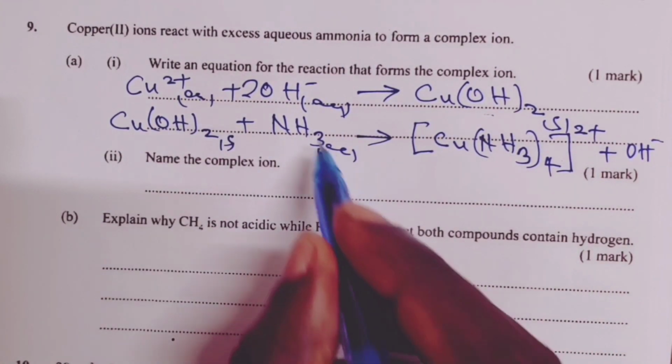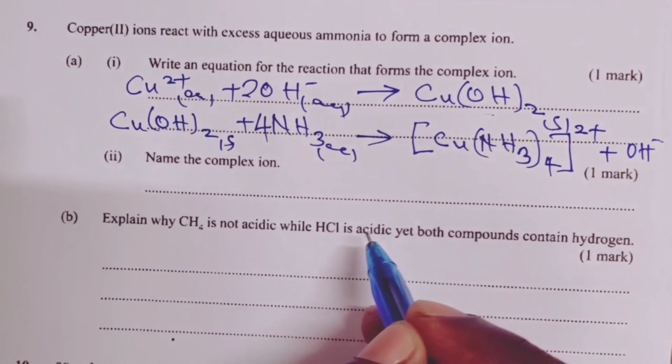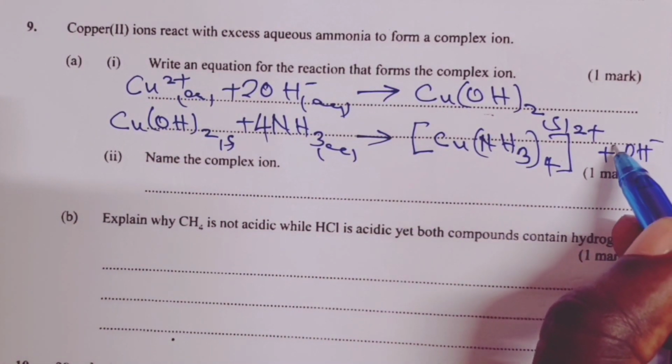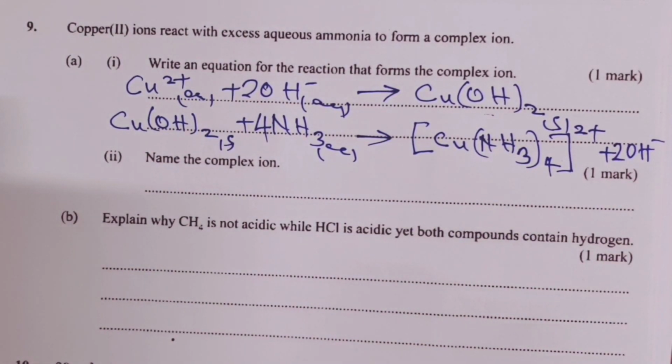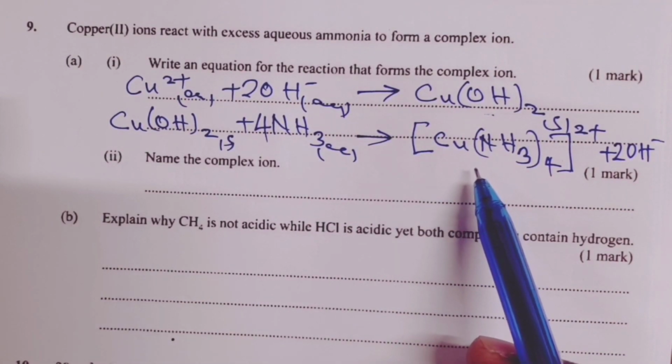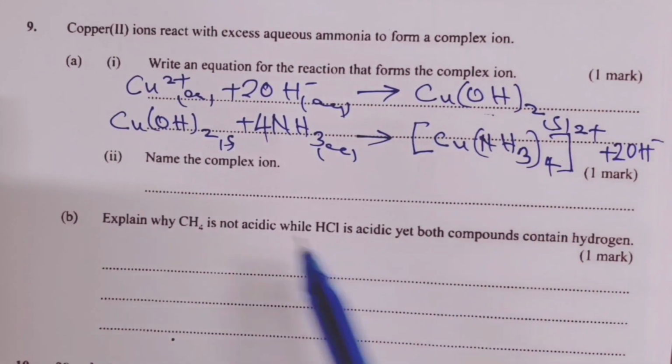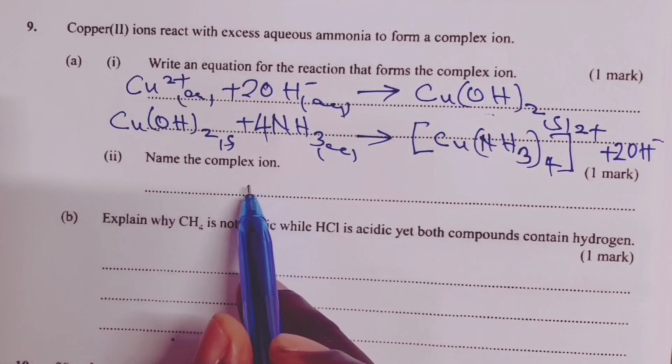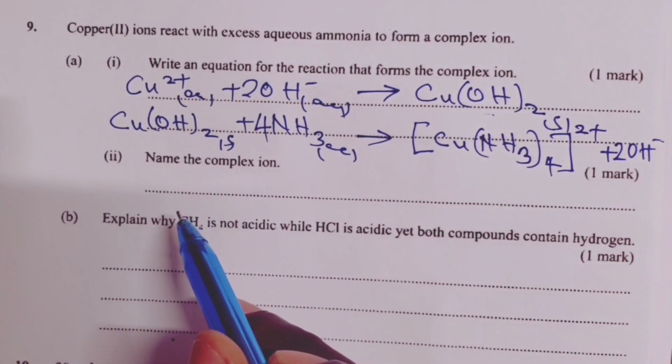This equation will now be balanced with a 4 on ammonia and a 2 on our hydroxyl ions. So this complex ion is called tetraamine copper 2 ions. And of course, the examiner asked us to name it in Part A, Roman 2.